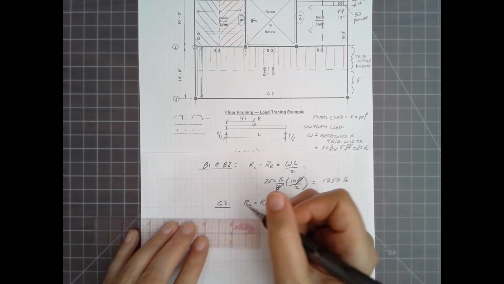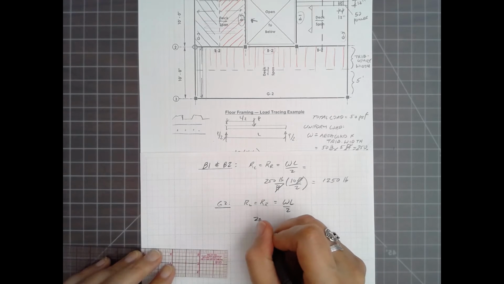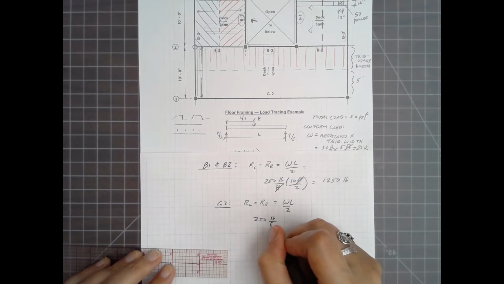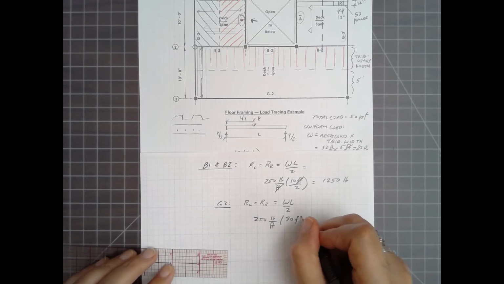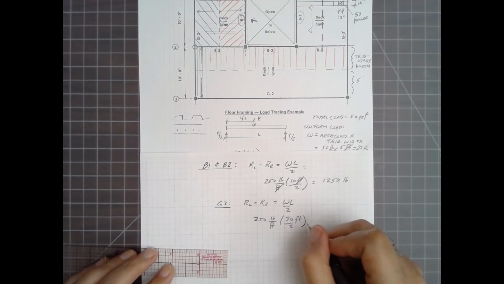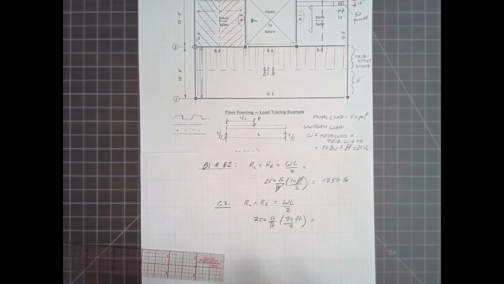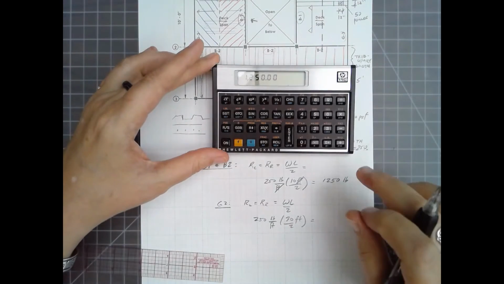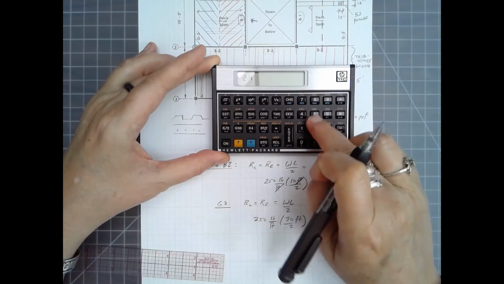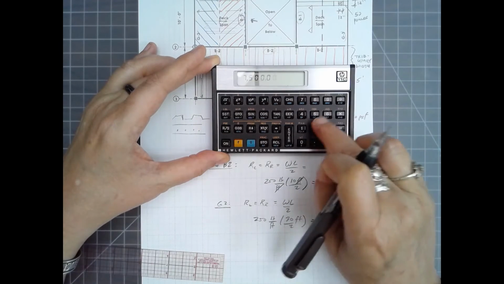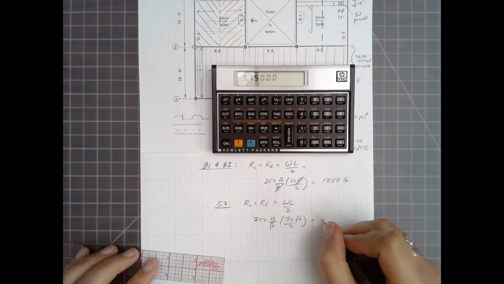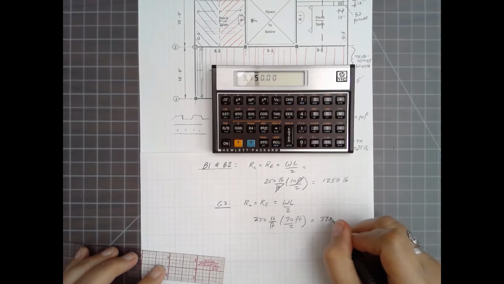But in this case, we have 250 pounds per foot and a length of 30 feet. So now we have 250 times 30 divided by 2, which is 3,750 pounds.